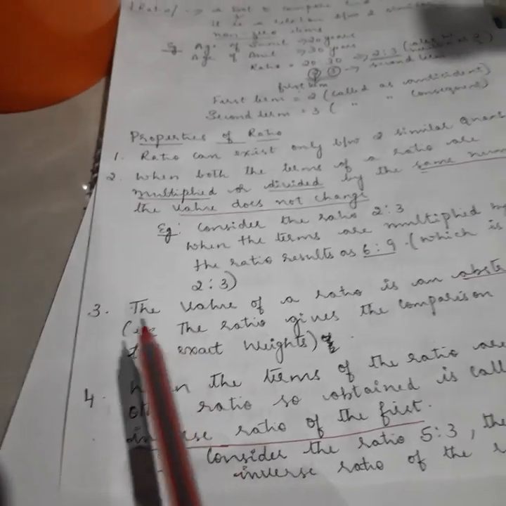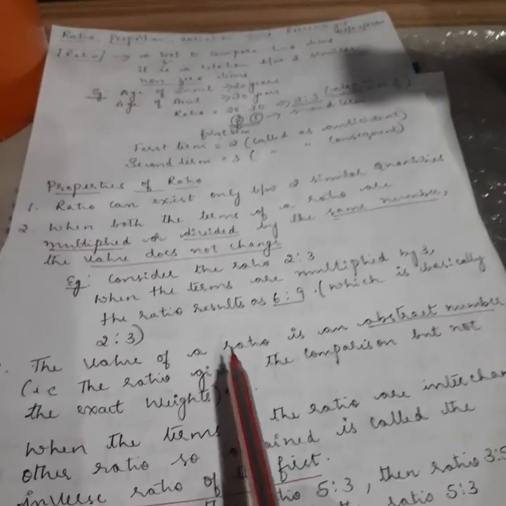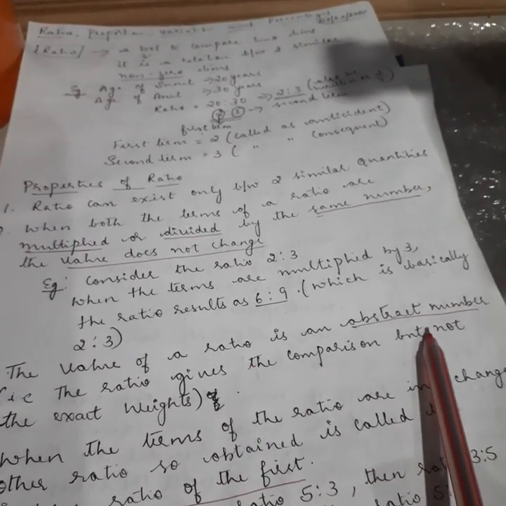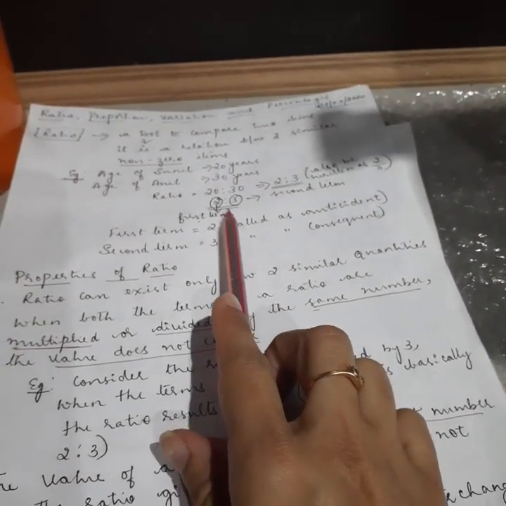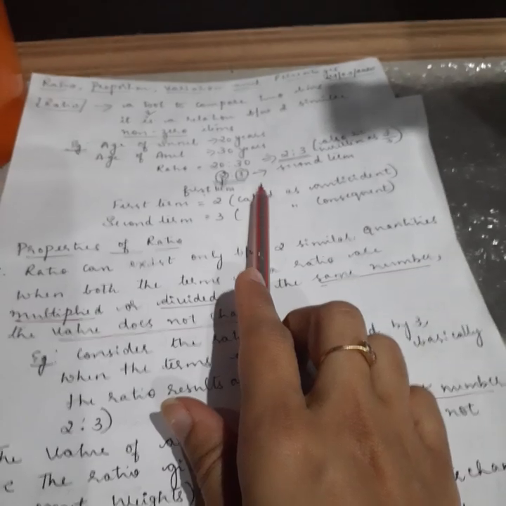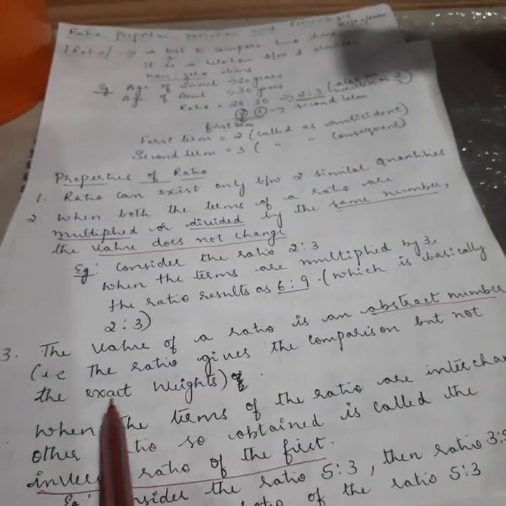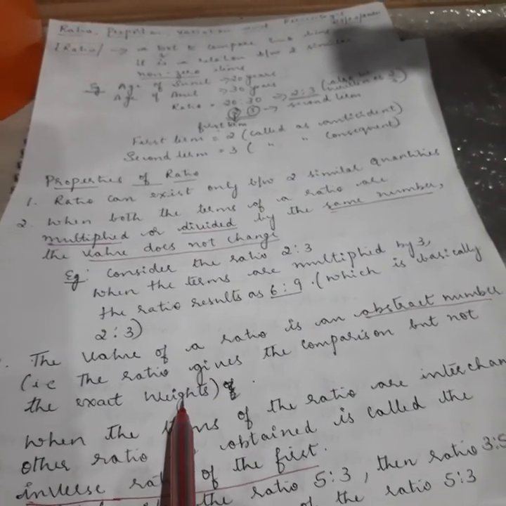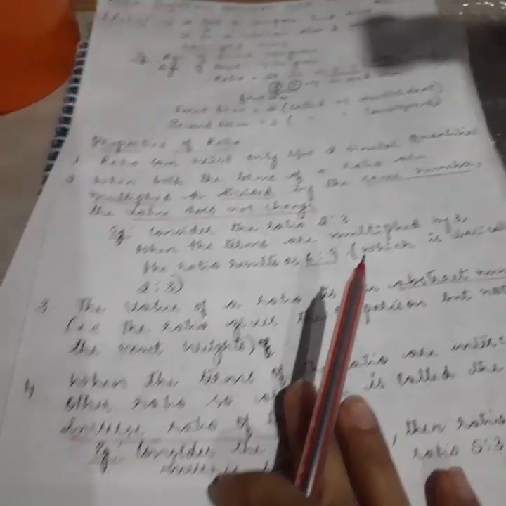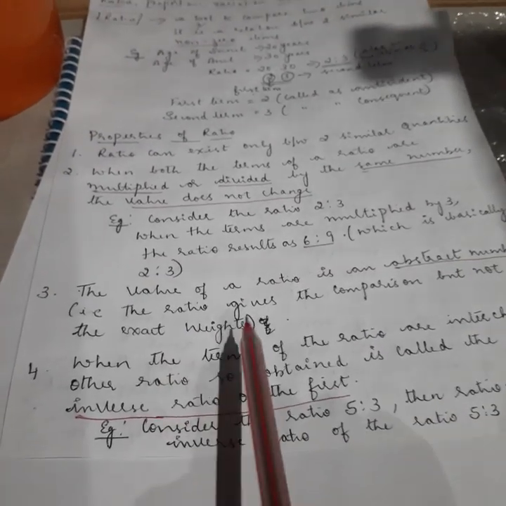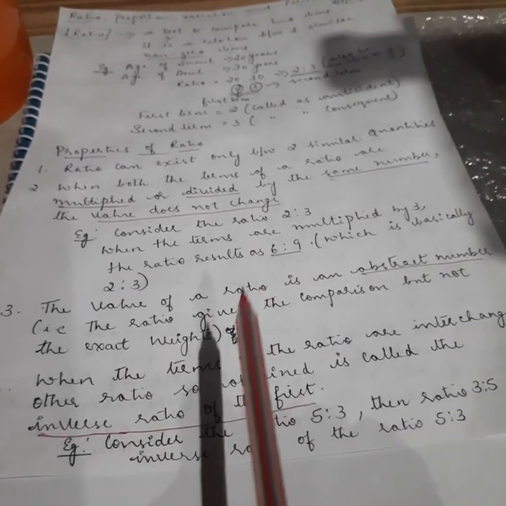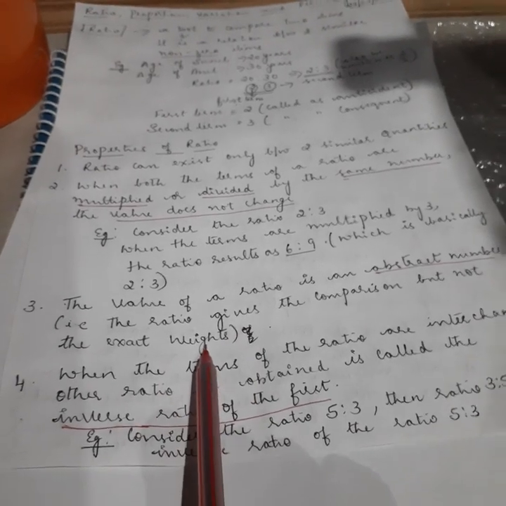Now coming to the third property, the value of a ratio is an abstract number. That is, we are not saying 2 years and 3 years. It is only a number there, 2:3. It does not give exact weights. I hope it's clear now. We write only the number there. We do not write weights in the ratio.